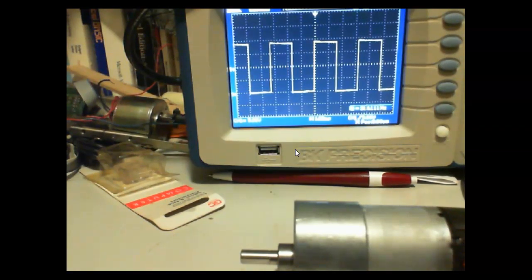There's 1. 2. 3. Now y'all know I can count, right?